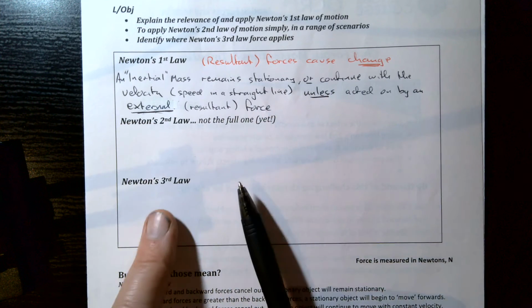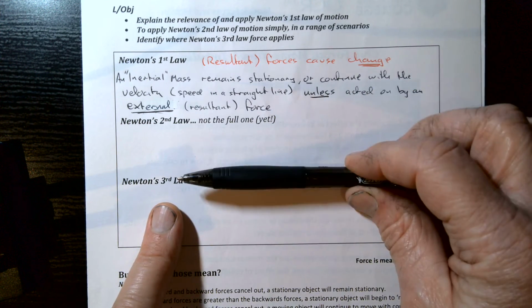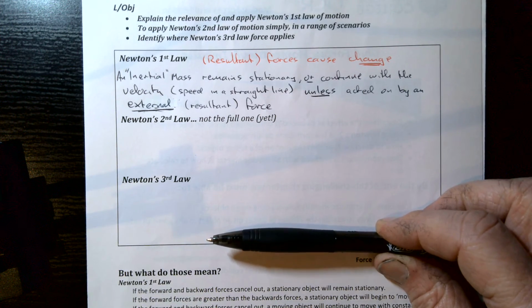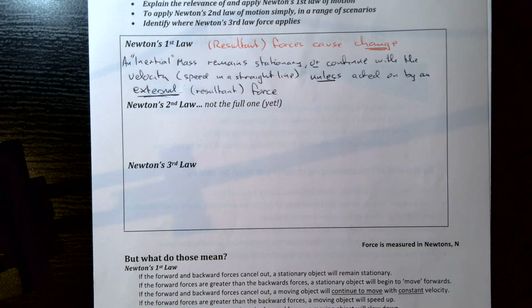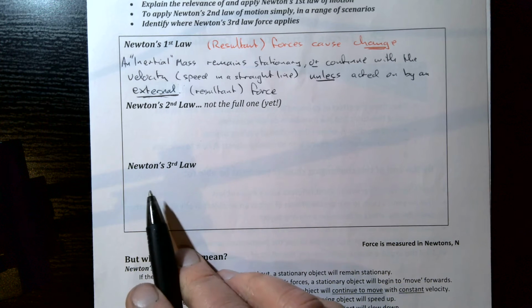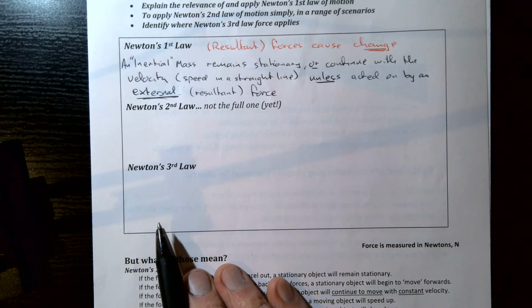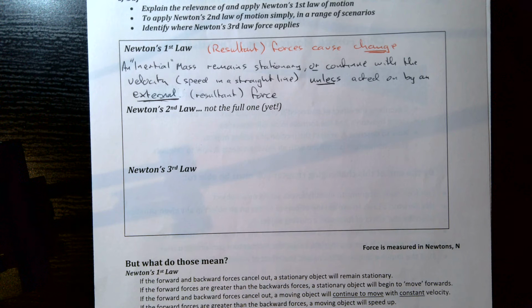I'm going to skip past Newton's second law because really that's just the maths that comes from this. Okay, the third bit is more important. So what the actual law states is along the lines of: for any action force, for any force that you have, there is an equal and opposite reaction force generated. So if you push on something, that thing will push back, but it won't push back until you push on it in the first place.